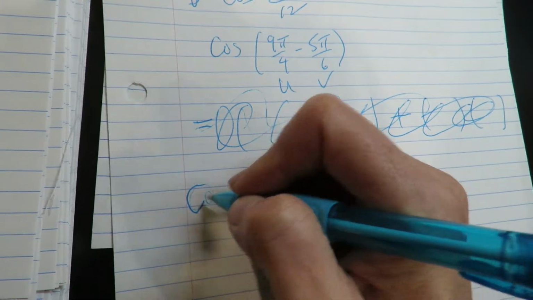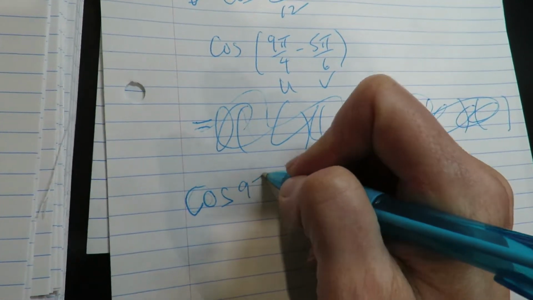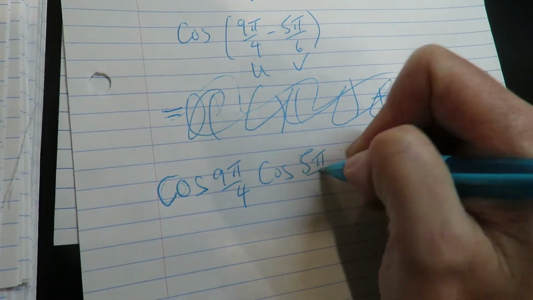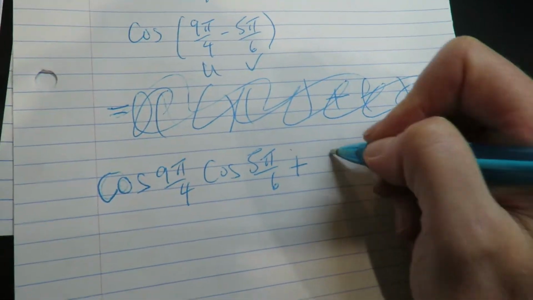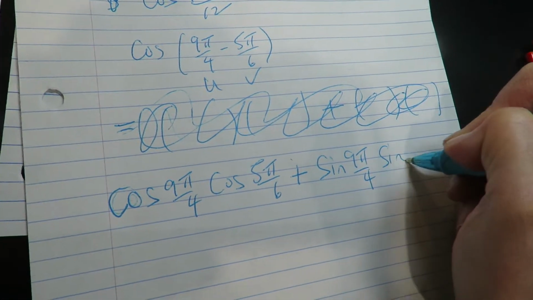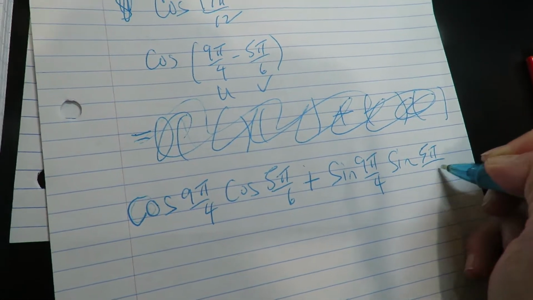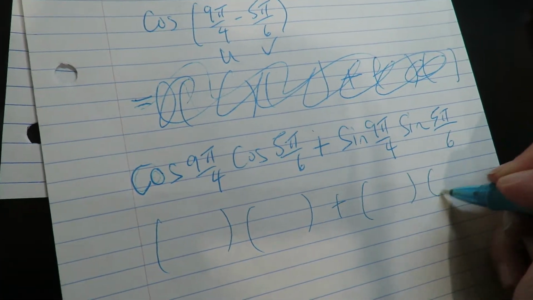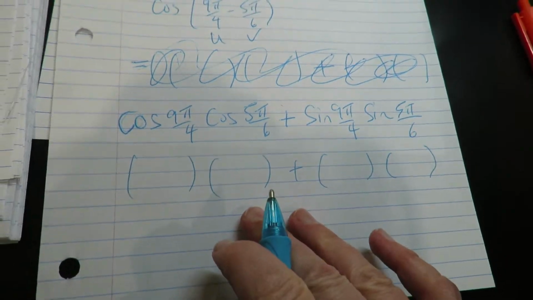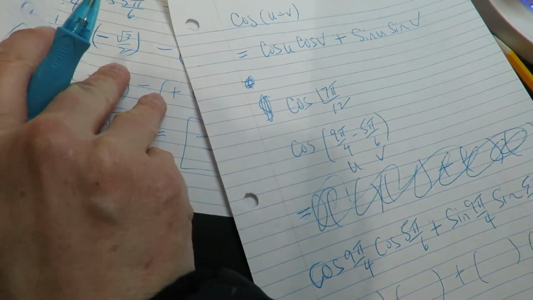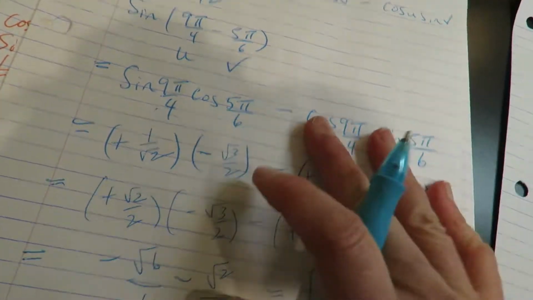So, cosine 9 pi over 4, cosine 5 pi over 6, opposite sign, sine 9 pi over 4, sine 5 pi over 6. Alright. Since we did all the work already, let me just copy it from what we did already, because we already know what these values are.